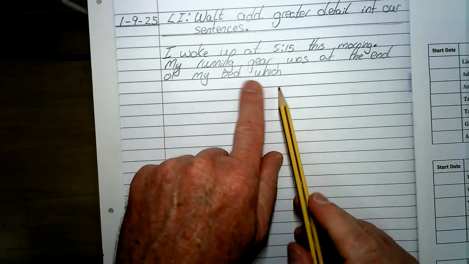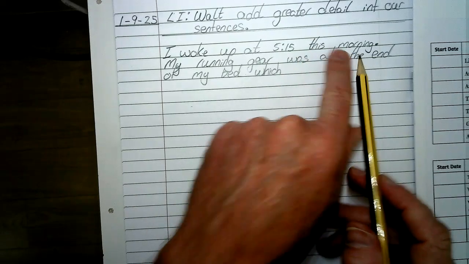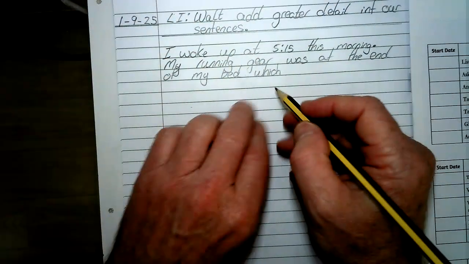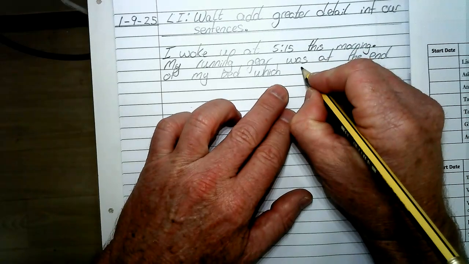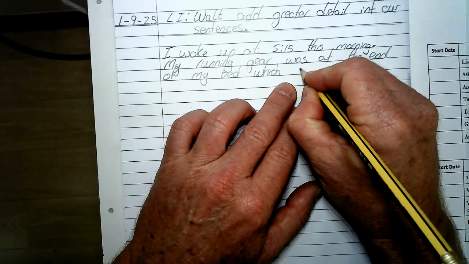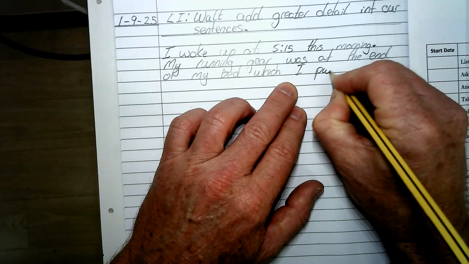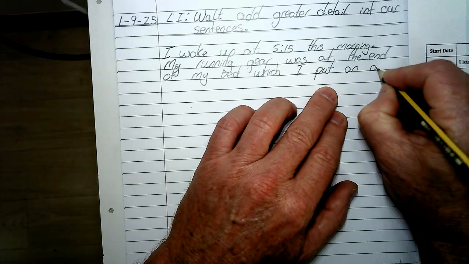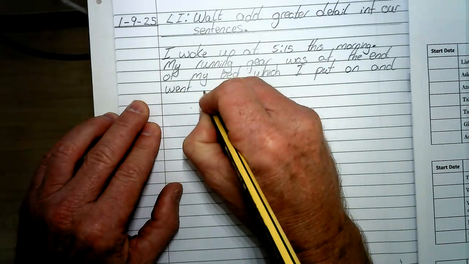And as you can see, there's a good finger space in between each one. So we don't want to squash them all up. We don't want to make it too small. At the end of my bed, which I, capital I, put on and went jogging.